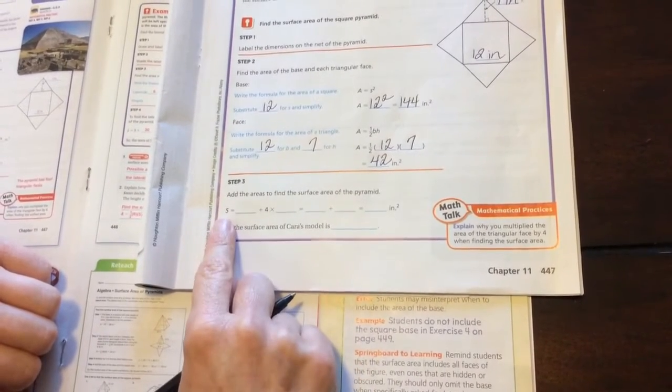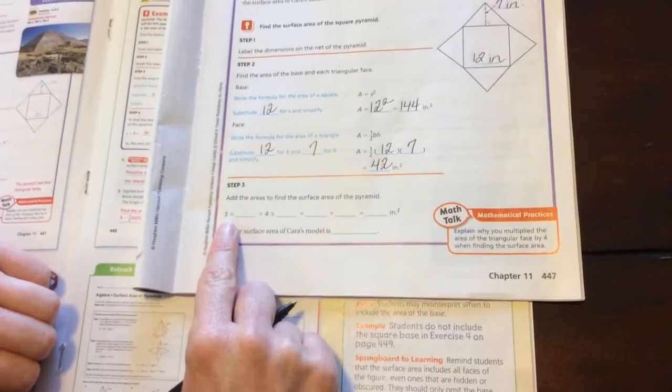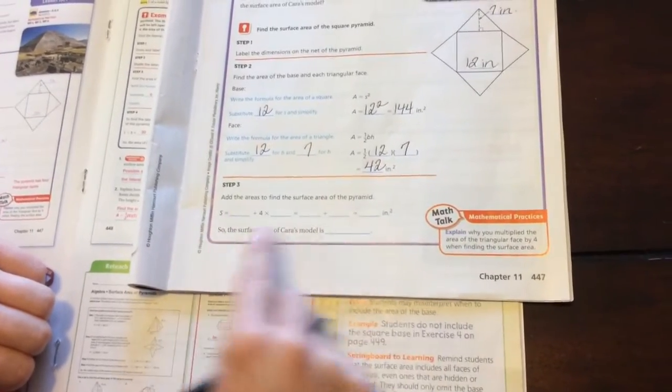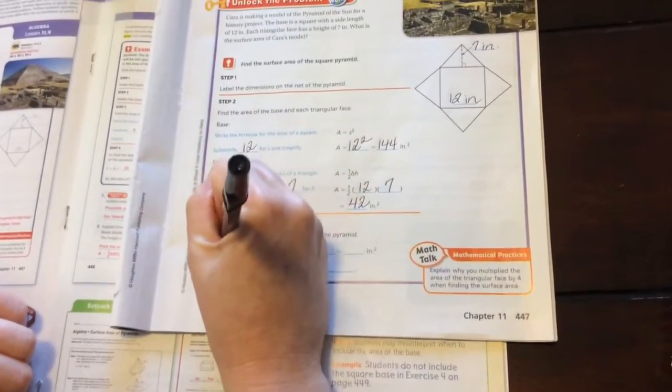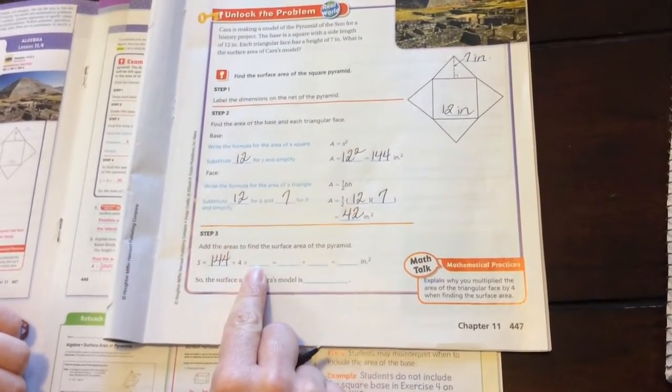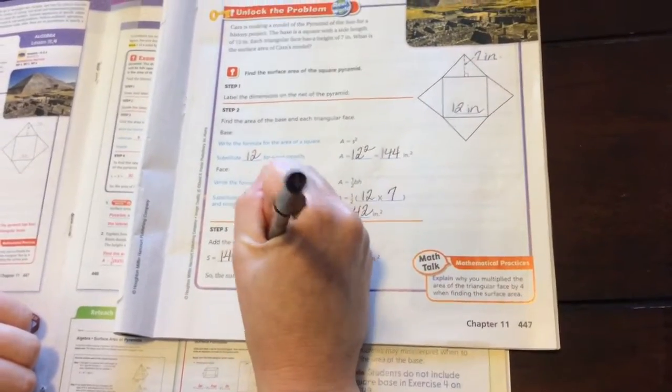Step 3, I'm going to add the areas to find the surface area of the pyramid. So the surface area is the base, which was 144, plus 4 times, because I have 4 of these triangles, so I'm going to have to go 4 times 42.